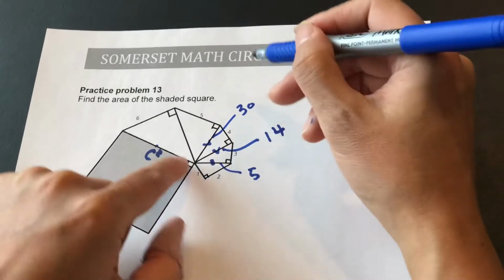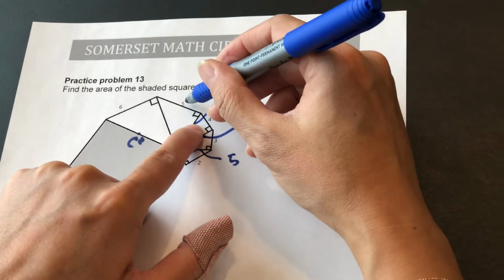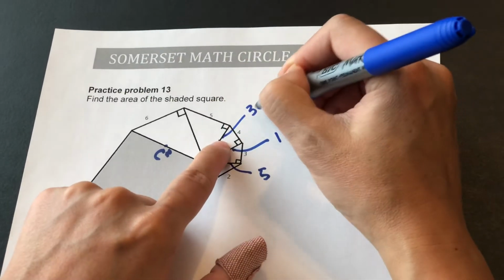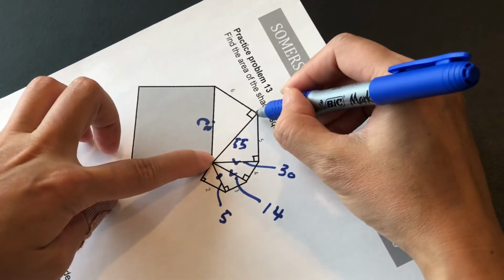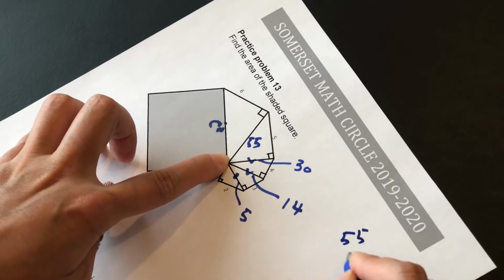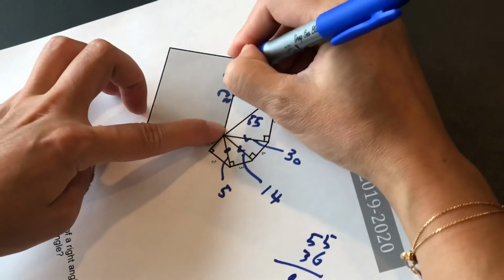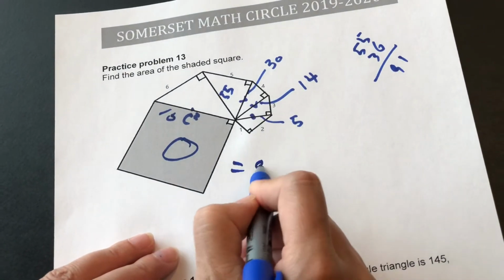And so on. So 30 is already squared, plus 5 squared, that's 25. So that would give you 25 plus 30, that's 55. And then 55 plus 6 squared, that's 36. 55 plus 36, that's 91. So C squared is 91. Therefore, this area equals 91.